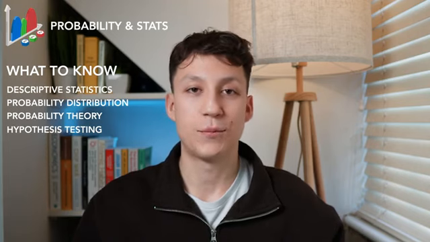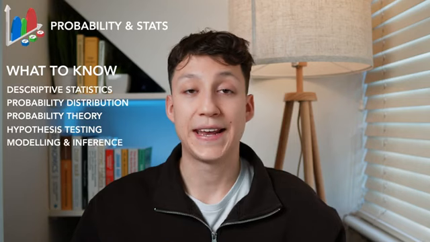Hypothesis testing is a form of testing significance, or whether your result is statistically significant. Like I said, it's used everywhere, so it's something you should really develop and understand. The things you should learn are basically Z-test, T-test, chi-square test, and what confidence intervals are. The final one is the idea of modeling and inference.